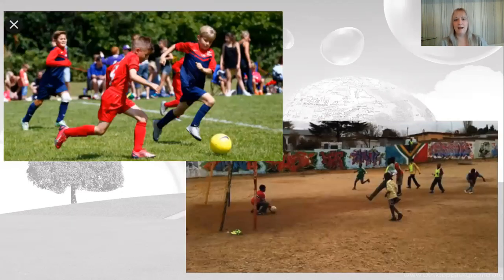Again, here I have two pictures. I have a picture of two football teams. One is in the United Kingdom, the one on the top here, and this one down here is a football match taking place in Africa. Now, having a close look, can you again pause the video and think about what things you can see that are the same and what things you can see that are different. And then when you're ready, click play for the next slide.